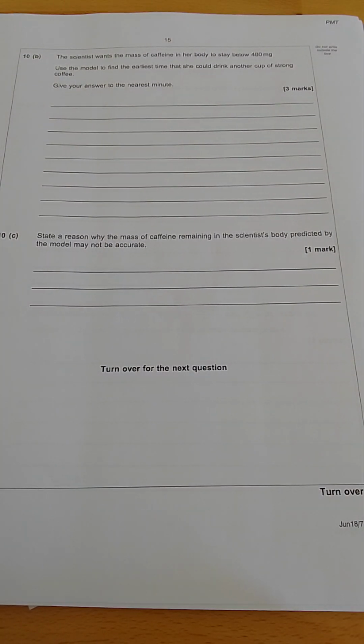The scientist wants the mass of caffeine in her body to stay below 480 milligrams. Use the model to find the earliest time that she could drink another cup of strong coffee. Give your answer to the nearest minute. Okay, so as soon as she drinks another cup of coffee, you're adding 200 milligrams of caffeine into her body. So her initial level must be 280 or less. So if she had 400 at 8 a.m., sometime it will fall to 280, and that's the time when she can drink the second cup of coffee.